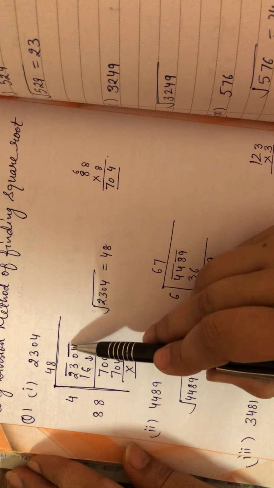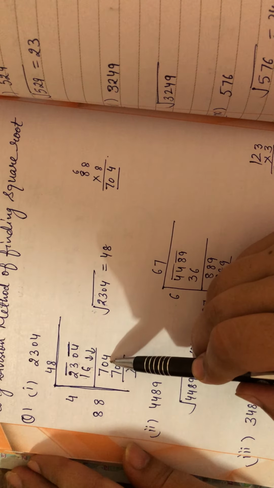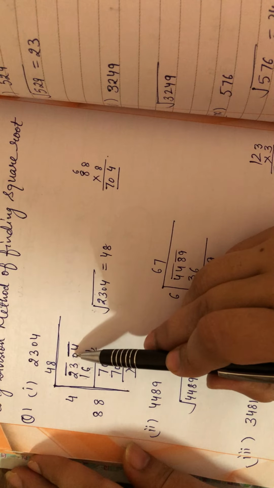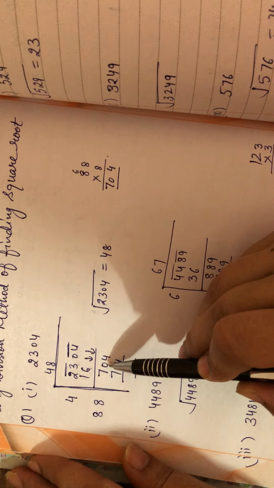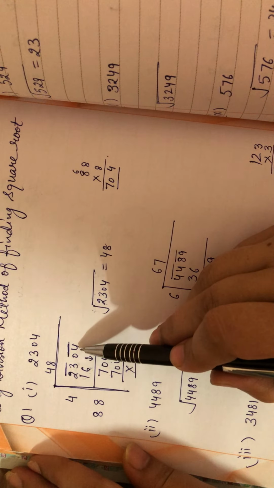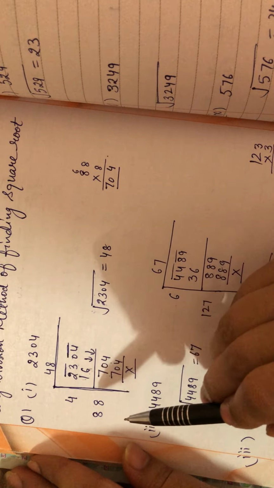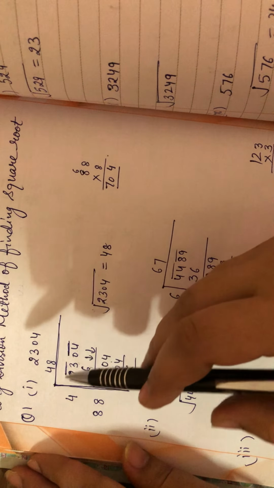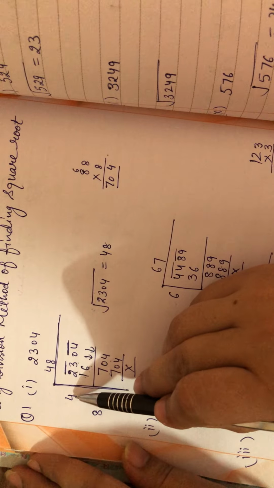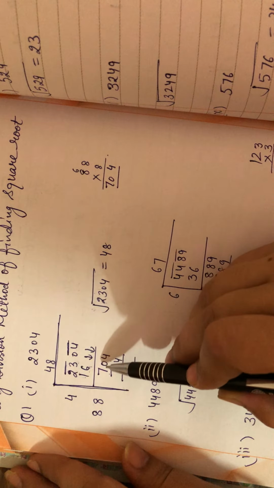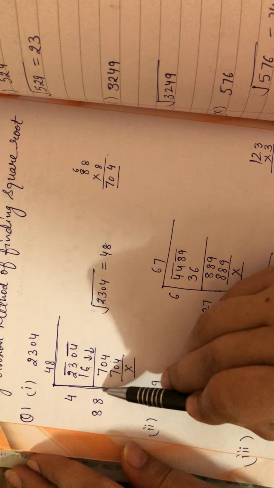Now we have to carry forward 04. We cannot take single numbers, right? We have to take numbers in pairs. When we carry forward the 0 and 4, both the numbers will come here. So it becomes 704. Now this 4 was the divisor for 23. Now for 704 we have to change the divisor.